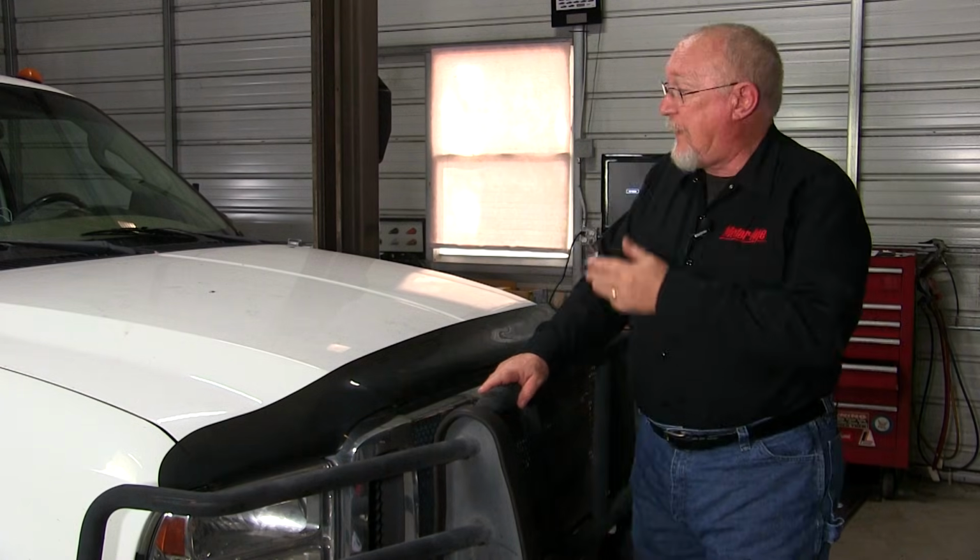Our problem child today is my personal F-350 Ford dually with the 6-liter diesel engine. The story of how I ended up with this behemoth is something I'm going to have to save for another time, but right now I need to figure out what caused the ABS warning lamp to come on.